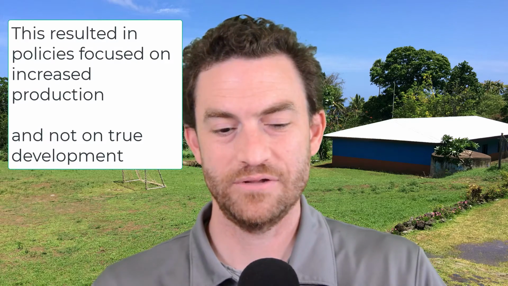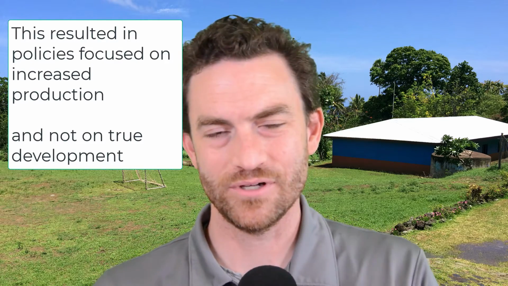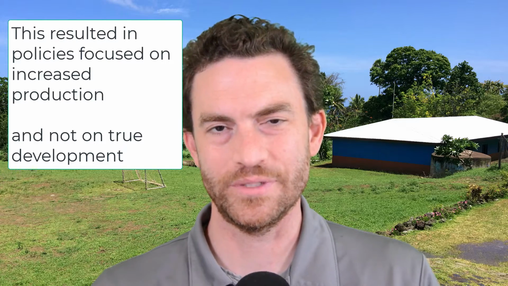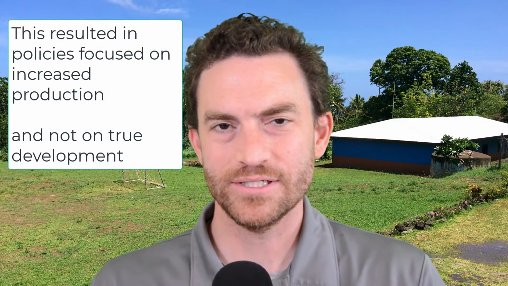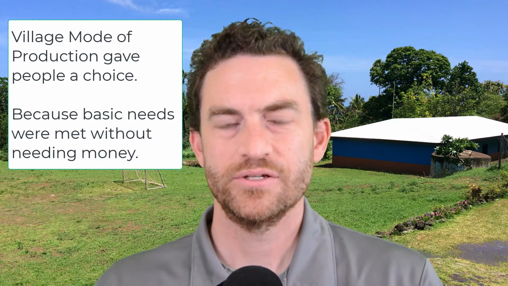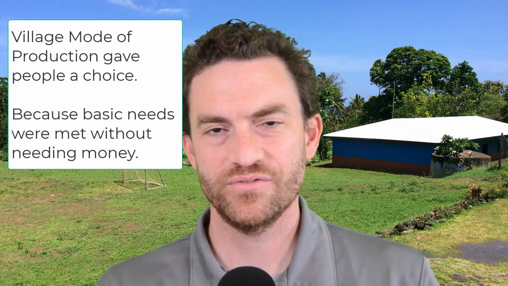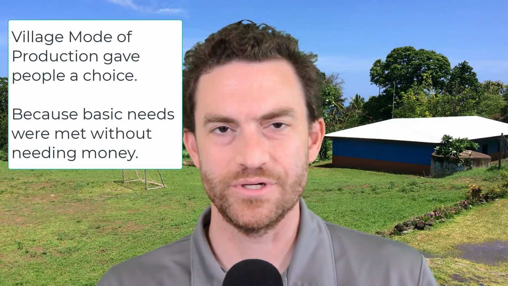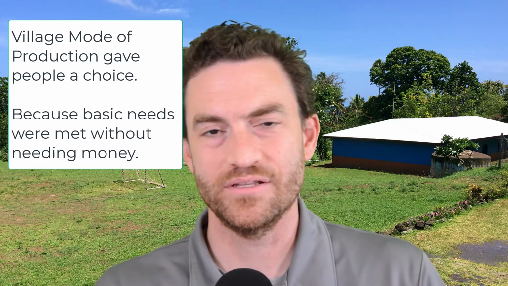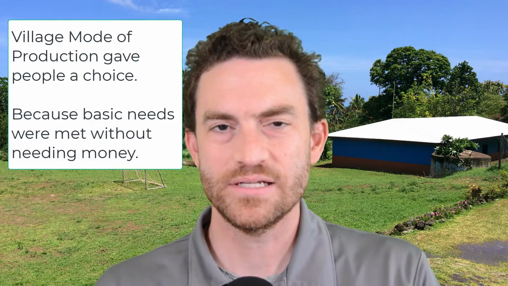So we've completely forgotten at this point in this chain of logic that true original meaning of development. And we're all focused on it, right? All of those policies have now focused pretty much on economic growth. So here's where the problem comes in: the village mode of production meant that people had a choice. They did not have to go work full-time permanently in formal jobs just to survive, because of access to customary land, and because of participation in the community, their basic needs were being met.